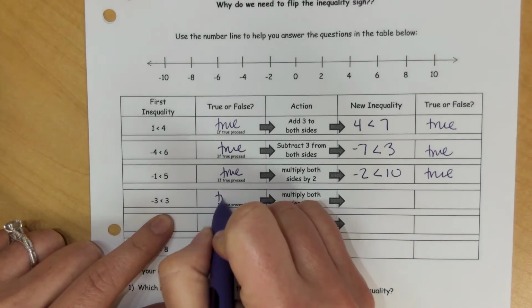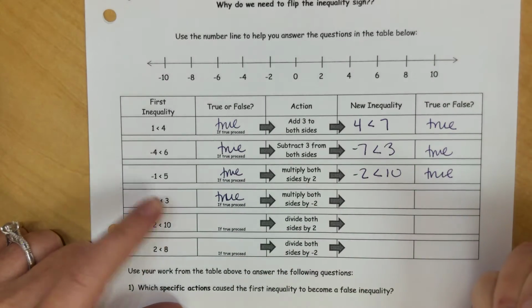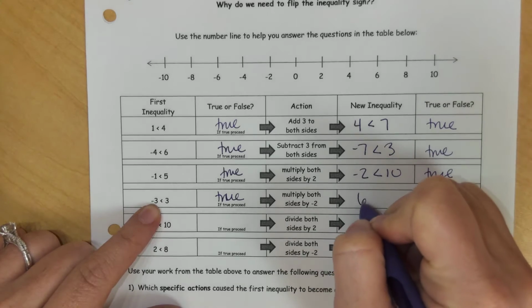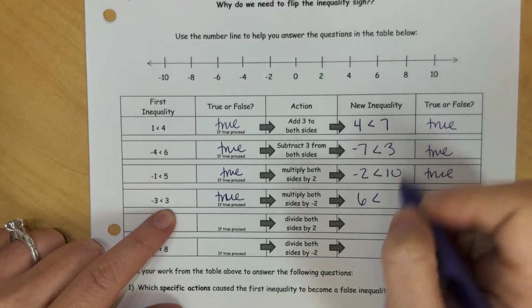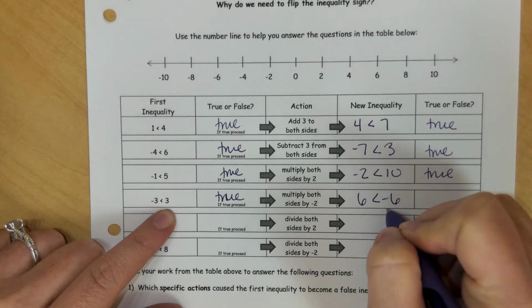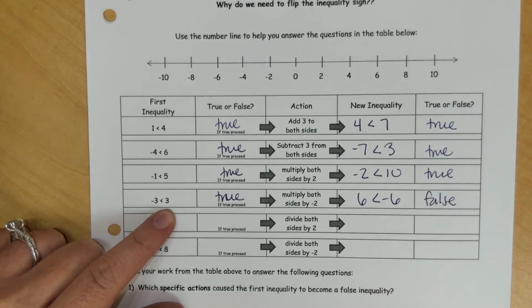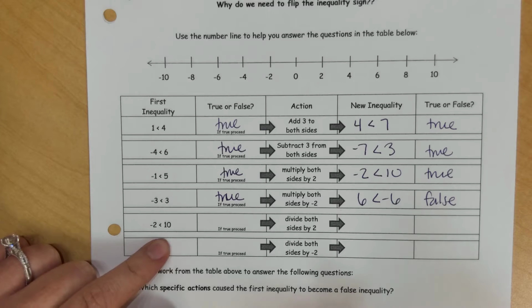Is that true? Yes. Now what happens if we multiply both sides by negative 2? Well, negative 3 times negative 2 is positive 6. 3 times negative 2 is negative 6. Is 6 less than negative 6? No. Alright, let's move on to the next question.